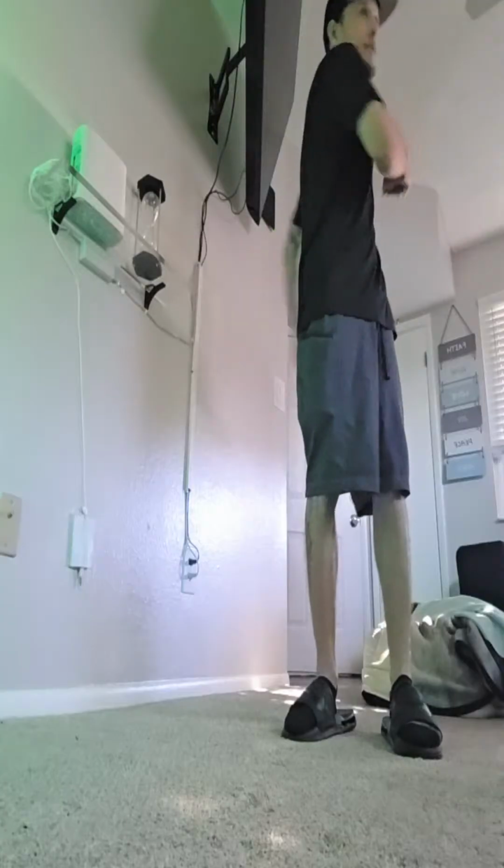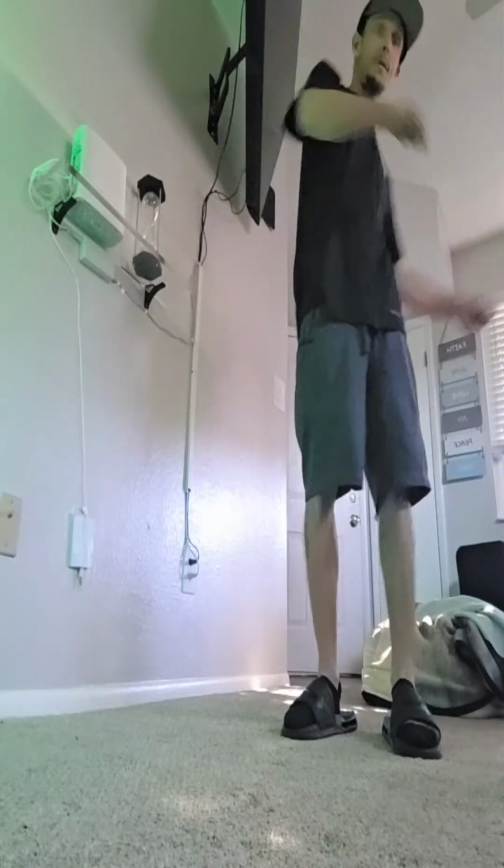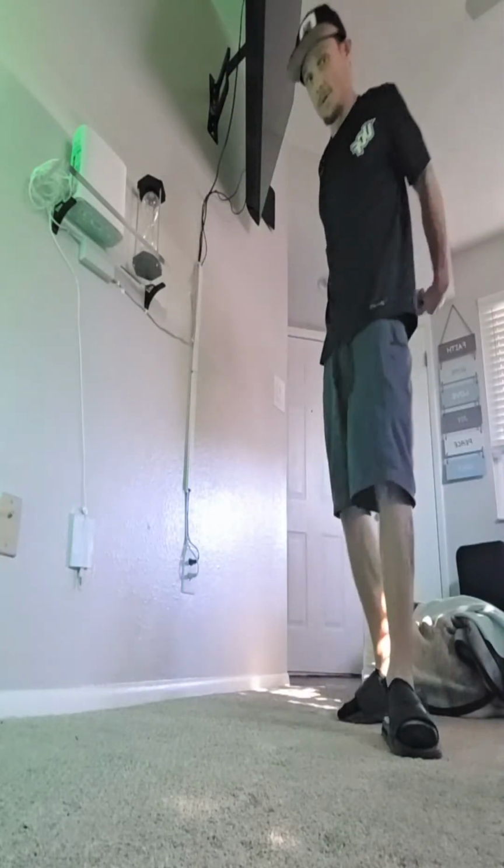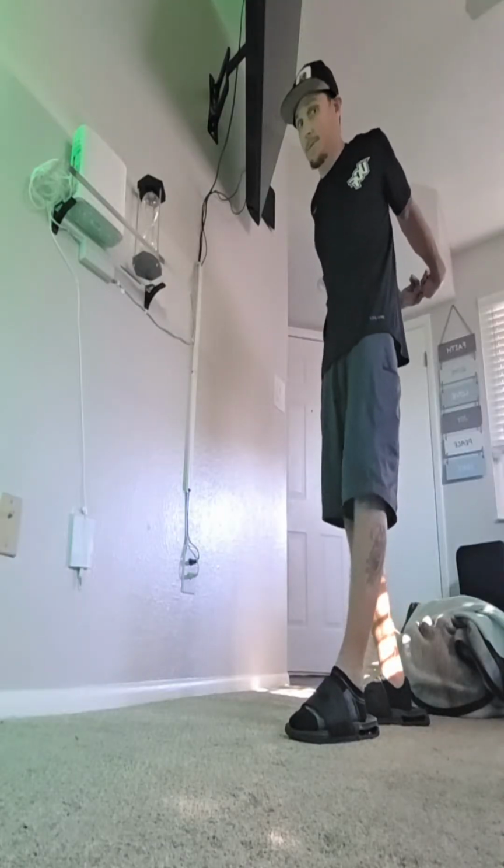Stretching, yes. I stretch every time to prevent injury. I don't want to be sore. I don't want to be a bad sore. A good sore, yeah.